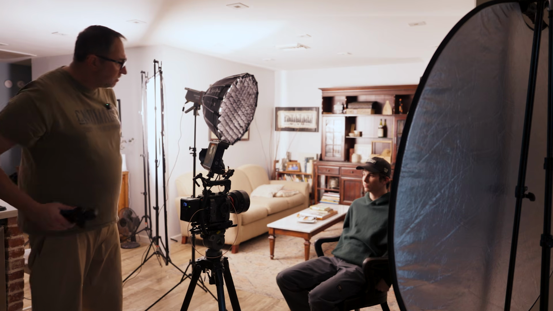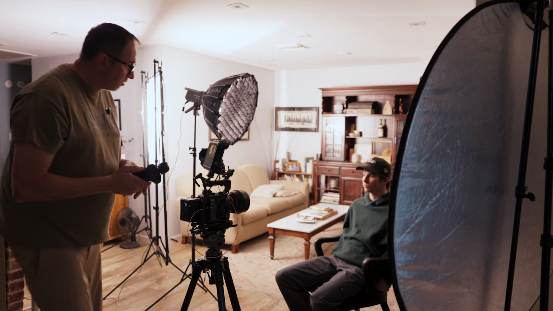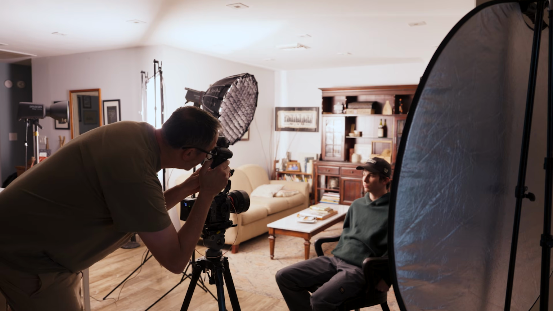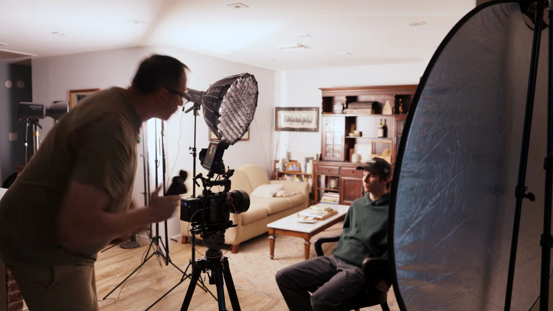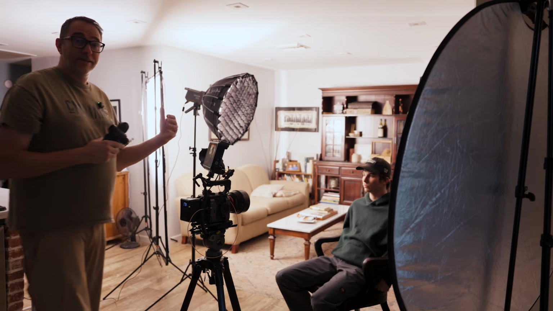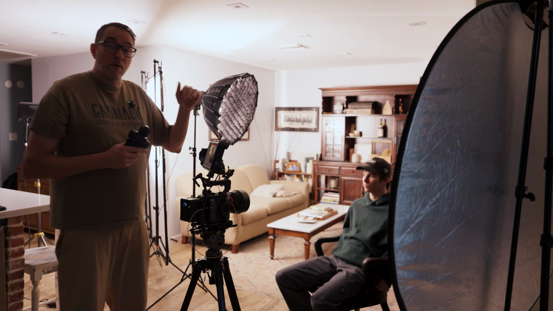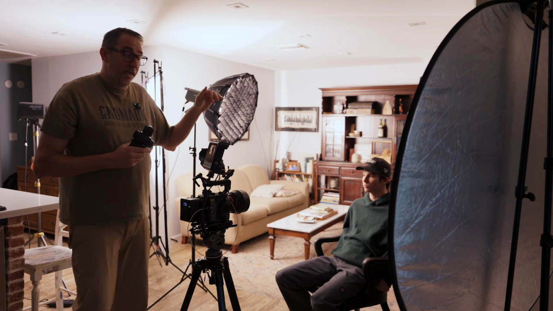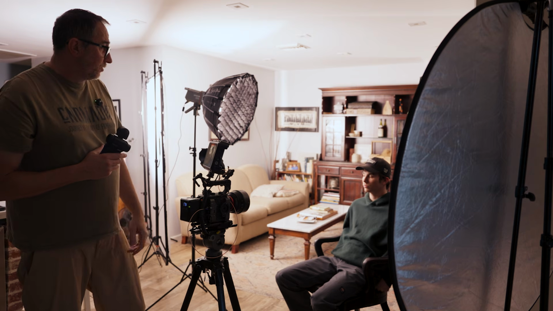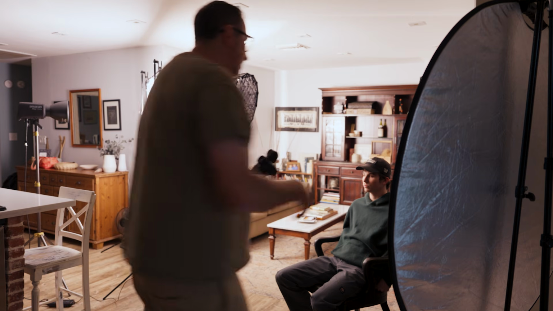So his fill side now looks very, very contrasty. Let me measure this one. Yeah, so he's 3.5 stops difference, which that's a lot. So 1 stop would be 2-to-1 ratio, 2 stop would be 4-to-1 ratio, 3 stop would be 8-to-1 ratio, and he's above that. So he's sitting really, really dark. So now we can remove our neg and see what it does.